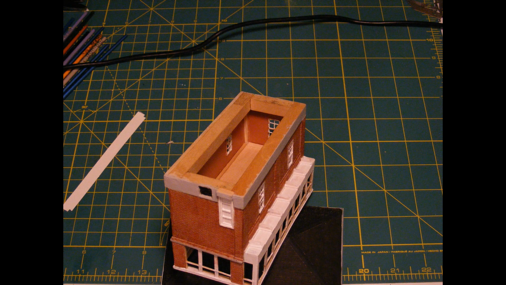The first thing I did to start this building was give it a good foundation. The wall is a real thin styrene sheet that resembles 3D brickwork, but it's real thin, and I wanted it to have some good stability at the bottom, so I may have gone a little oversized with this, but basically it's got balsa wood, and you can see it's a fair sized timber on the bottom.